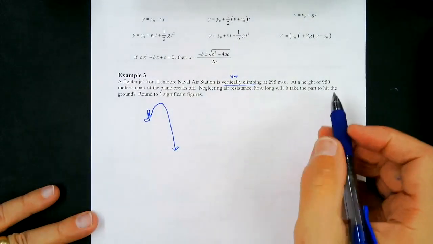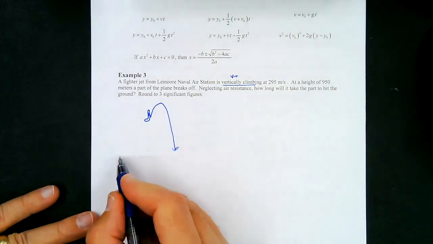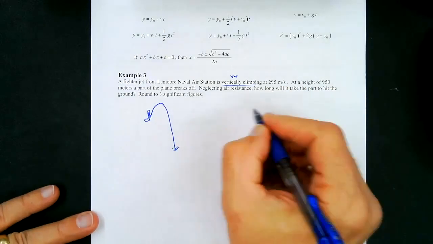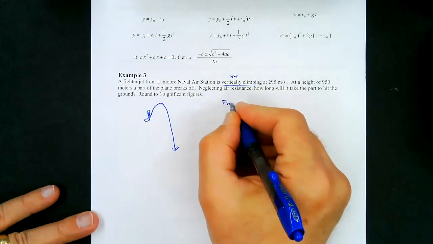Okay, so what are some things that we know? Well, let's start with this. We want to find the time, right? So we want to find t.